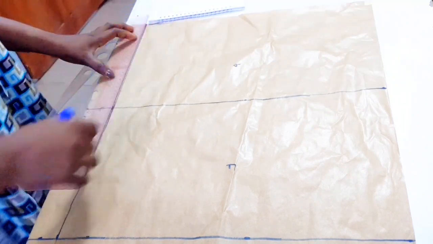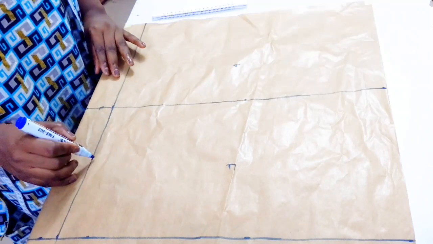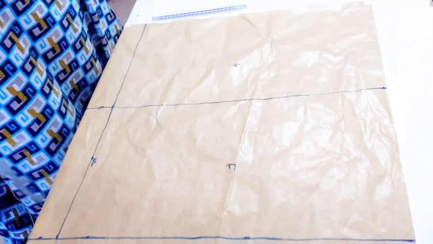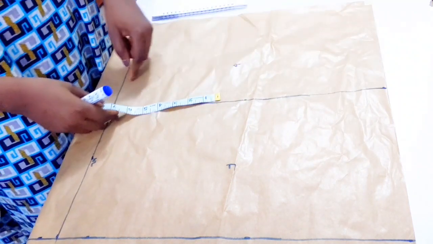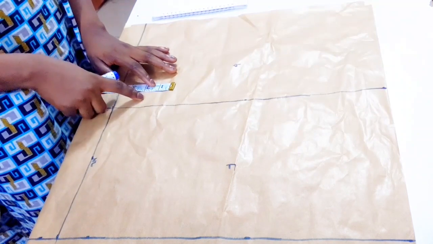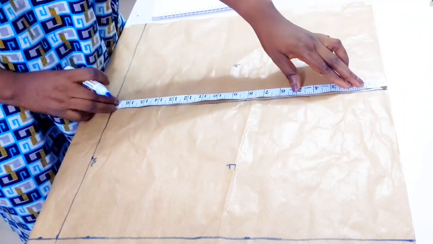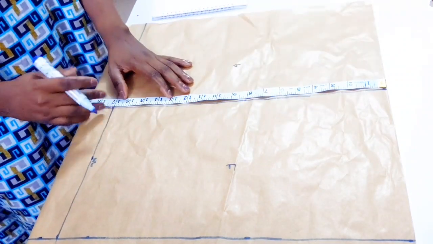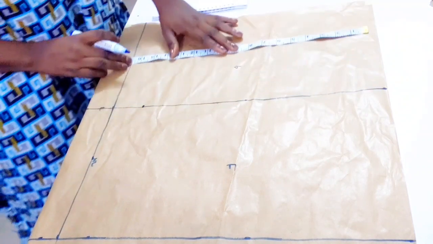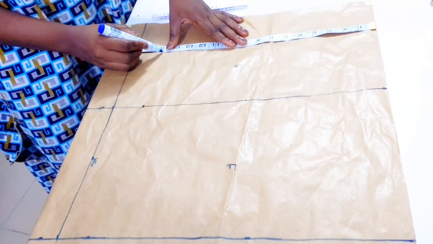I extended the point to the back as well, but I'm not going to be using that waistline for the back. The reason is because the back depth is always shorter than the front. If you check your measurements from the shoulder to the waistline, the front is always different from the back. So if the front is 17, I measured my back waist from the shoulder and got 15. That's why I'm marking 15.